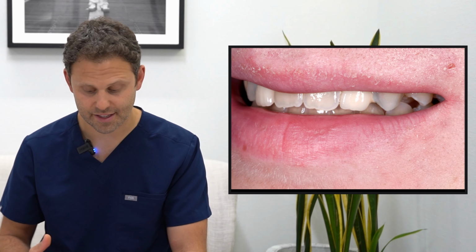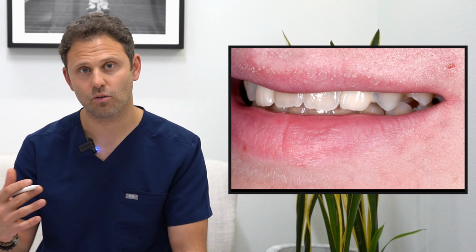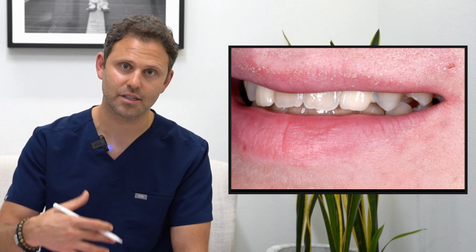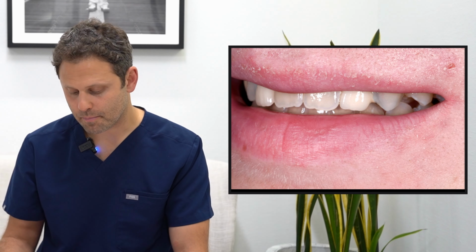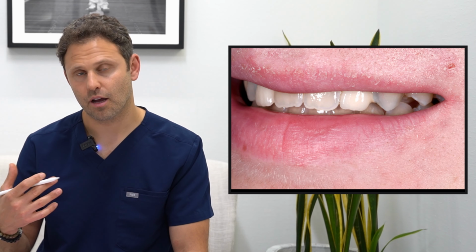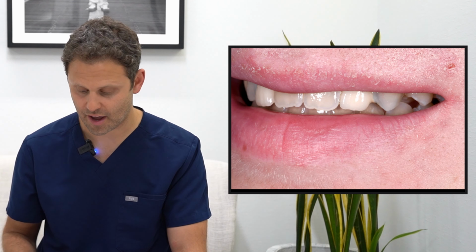But for somebody that's very young, you can't place an implant until they're 18 years old or stopped growing, because you can't place an implant into a bone that's still developing and growing. So in this case, for very young patients, we use Maryland bridges. They either can or don't have to be a permanent final restoration.